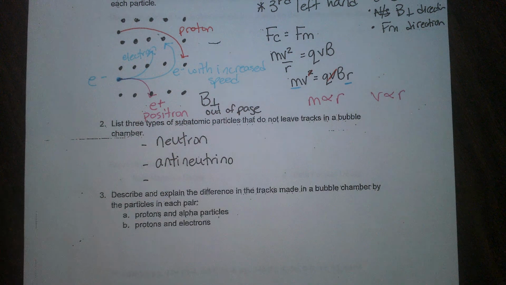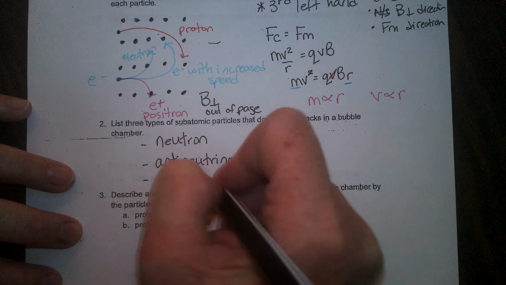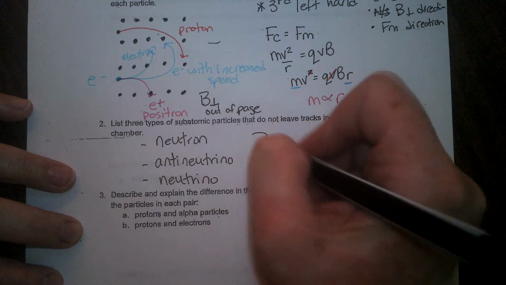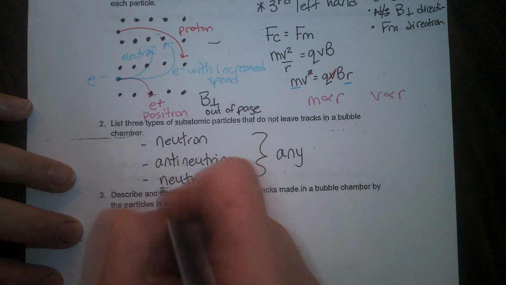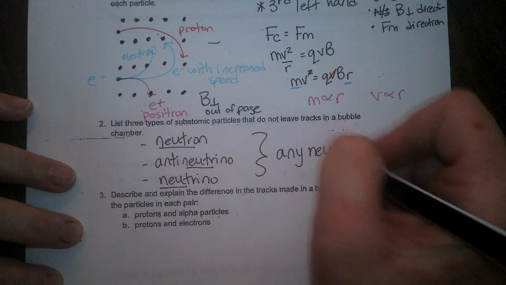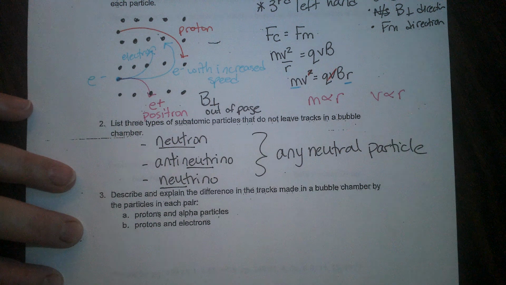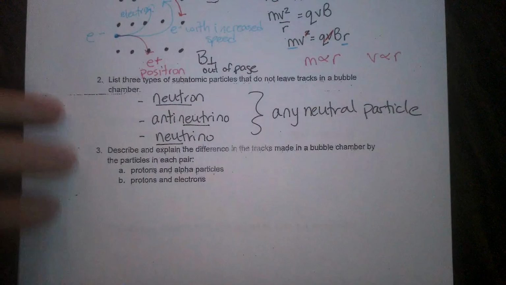And in beta positive decay, we get a daughter cell, a positron, and a neutrino. So if we look, neutral, neutral, neutral. Okay, any neutral particle.